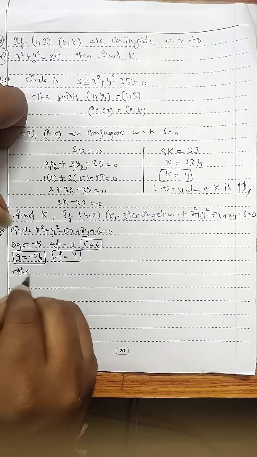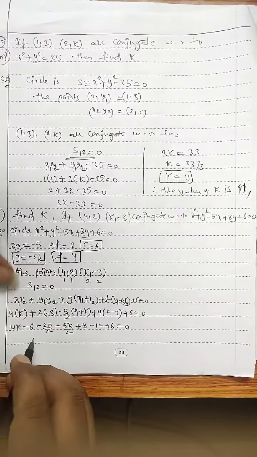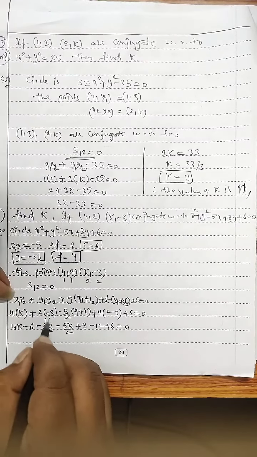So now we get 4k minus 6. Then minus 6, you will get -5/2 into k into -5, 4 is 20/2. Then we get plus into -5k/2. Then 4 times 2 is 8, minus 4 times 2 is 12, plus 6 is equal to 0. Then 2 times 1 is 2, 10.